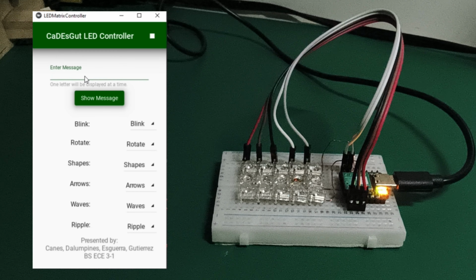As for our next functionality, we have the blink. By pressing this drop down button, we can see that there are two other variations, the slower and the faster. By pressing this slower option, we can see that the LED matrix is now blinking at a slower pace. And now, in order to halt the operation, we can basically just press this stop button at the top, right beside our application. Basically, this part is named the top app bar. By pressing this button, we basically stop the operation.